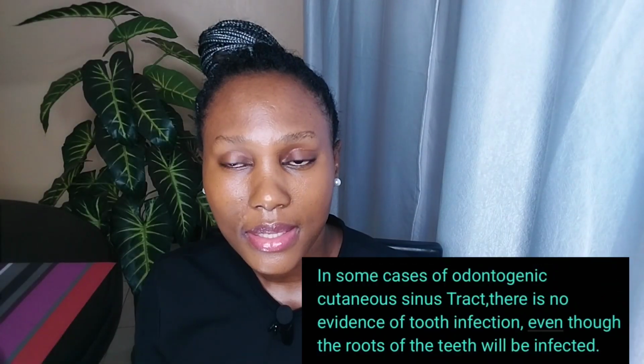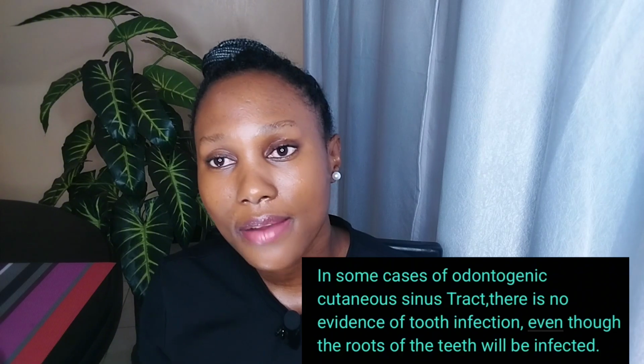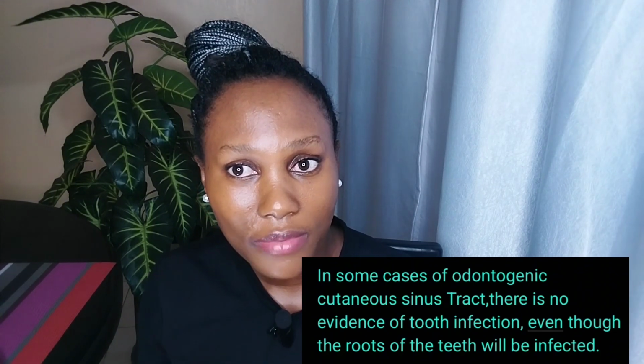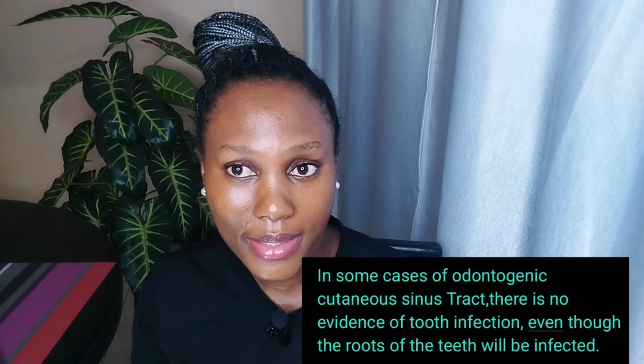The clinical presentation of the odontogenic cutaneous sinus tract is that it usually presents as a painless opening, usually on the face and the neck, along the areas of the face that I've just detailed. Sometimes there is evidence of infection of the teeth, but sometimes the affected individuals don't have any evidence of a tooth infection, but the roots of the teeth can actually be infected.